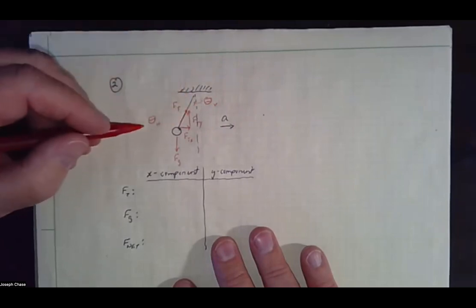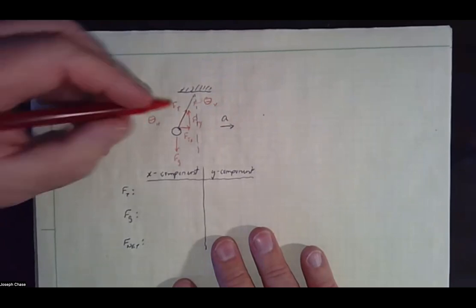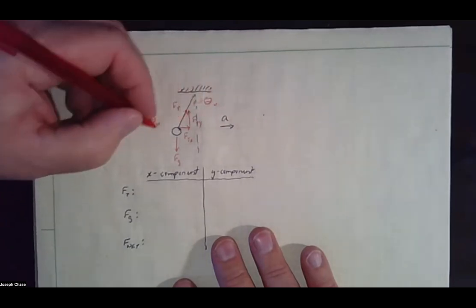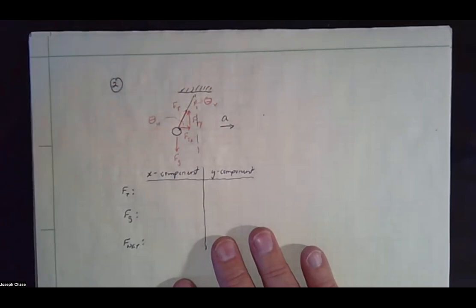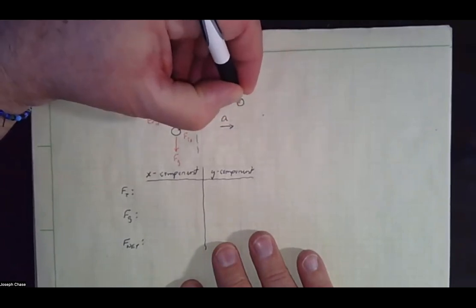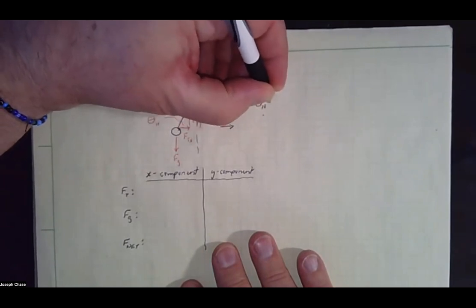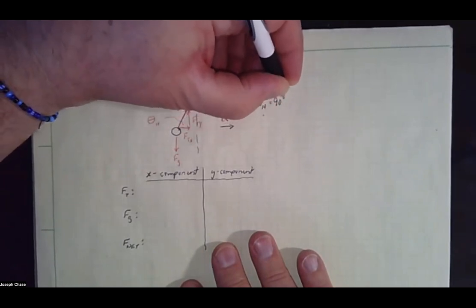I could use a symbol like phi or theta, but let's just call them V and H. And then that's going to be this part right there. So it would be the case that theta V plus theta H is constrained to be equal to 90 degrees.